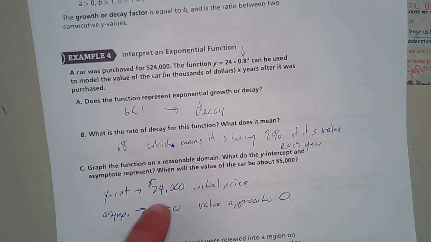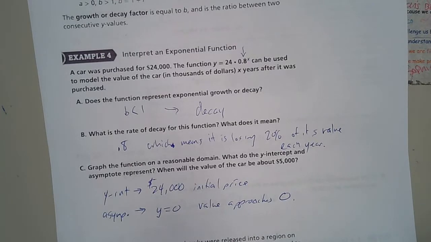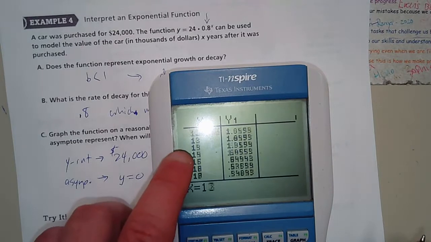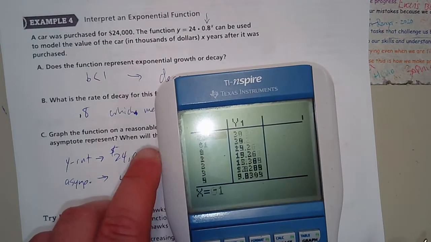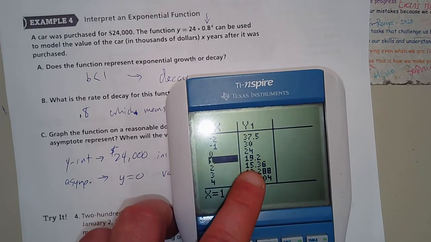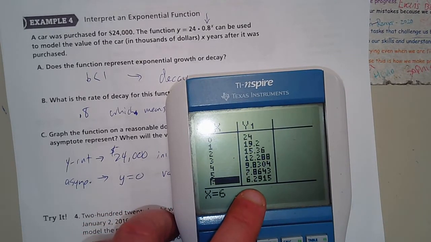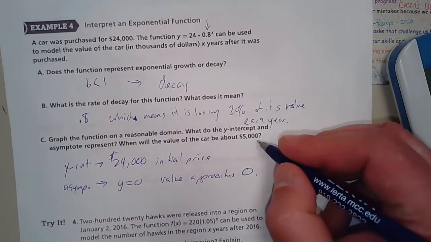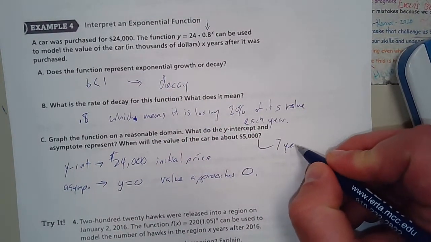But anyway, when will the value of the car be about $5,000? Probably a table would be a good way to answer this question. So if I go to my table, remember we started at 24. We want to look for when this gets to be about 5. So it goes to 19, 15, 12, so on. And then it hits about 5 at 7 years. So this will be happening at about 7 years.